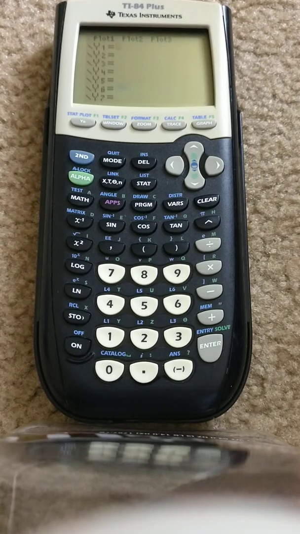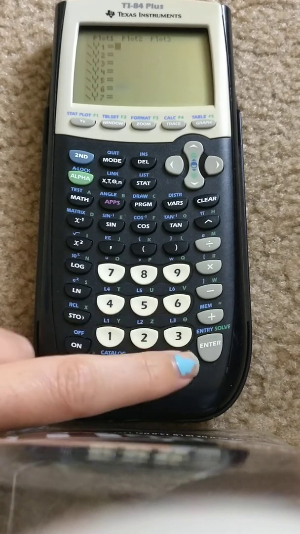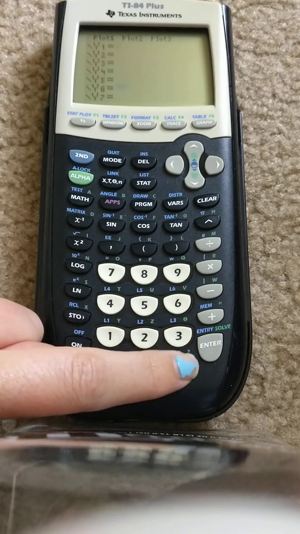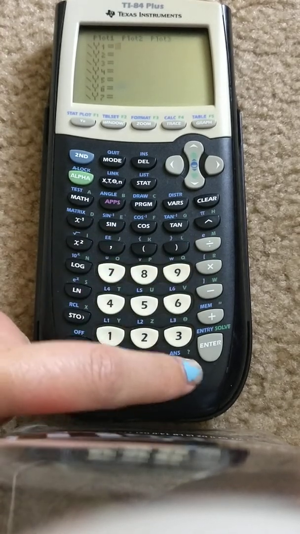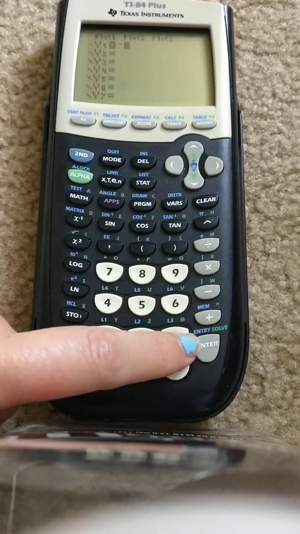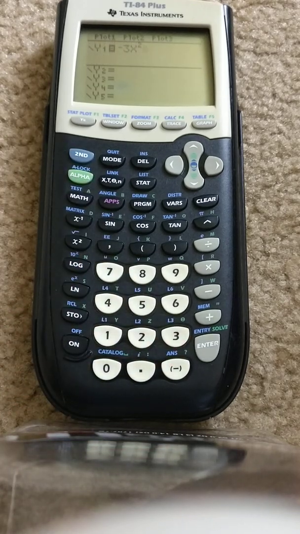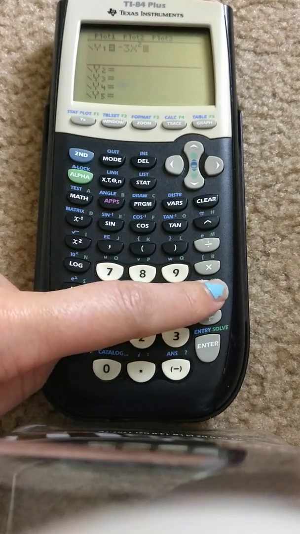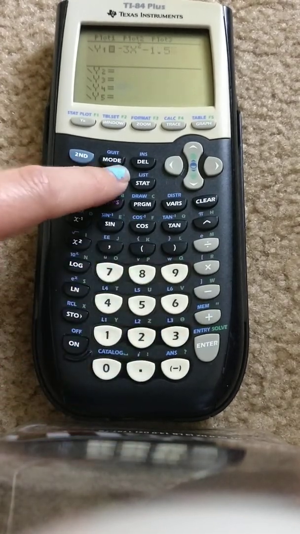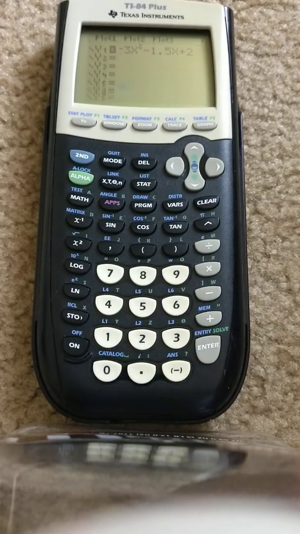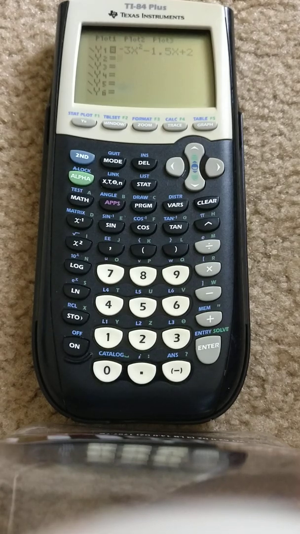As we talked about in class today with our equations, we need x squared to be the highest degree. Let's practice using our negative button again, because I know some of you emailed me and you've been having trouble remembering to click this as a negative instead of the subtraction. So if we want a negative number, we click this button, and then let's do negative 3x squared. Cool. Then we'll do minus 1.5x plus 2. And then we click enter. Now we've got our equation ready to go.